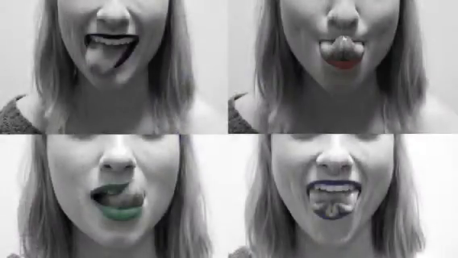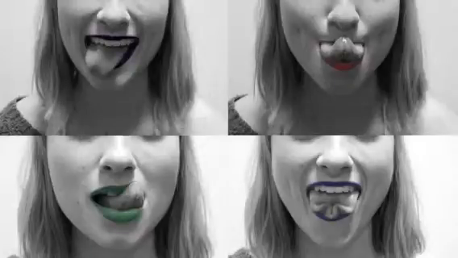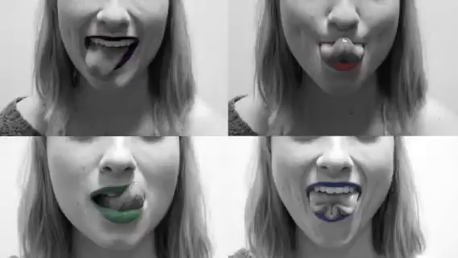I then uploaded all my images to Photoshop and put a black and white filter on them. After this, I zoomed in on her lips and painted them a bright color to contrast against the black and white. I repeated this to 4 similar images and then put them in line all together.